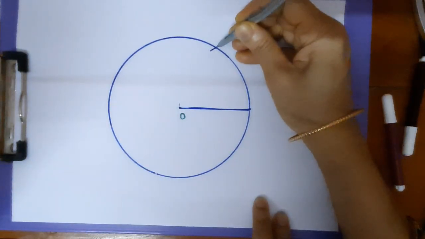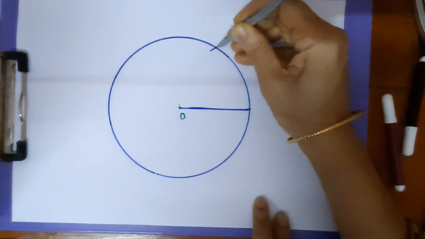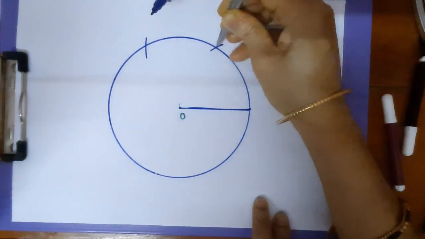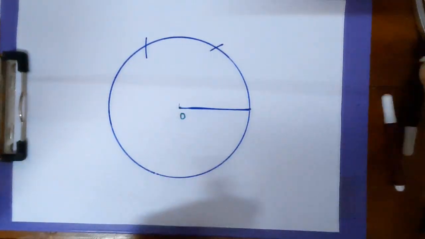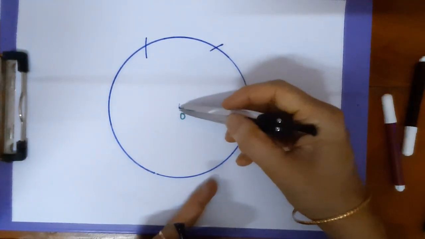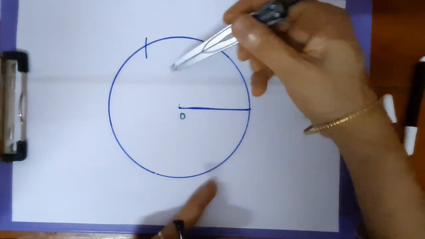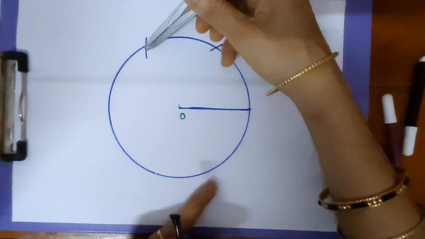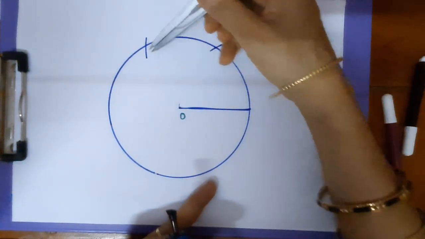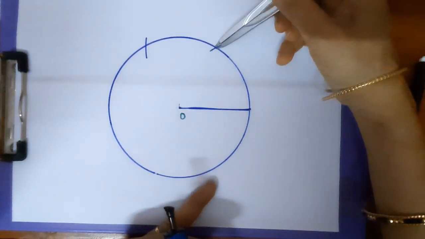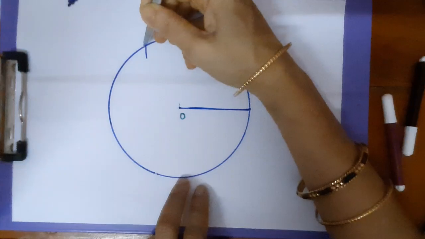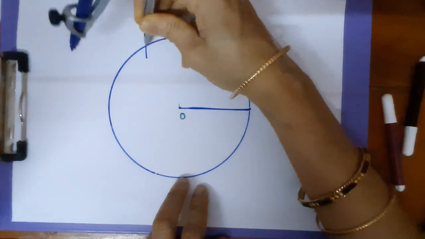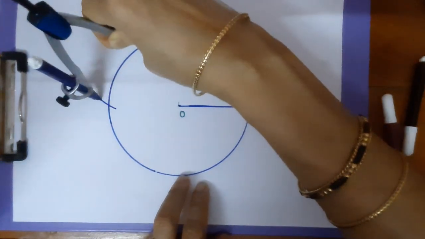I will continue along the circumference to get a 120-degree angle. So you can visualize another equilateral triangle with radius as one of the sides, another radius as another side, and equal length unit. Again I will repeat and continue the same process.